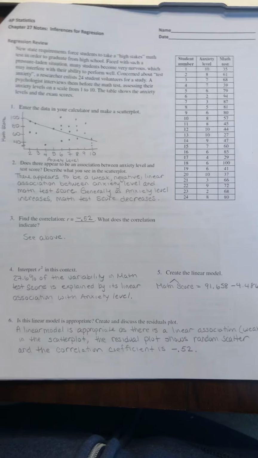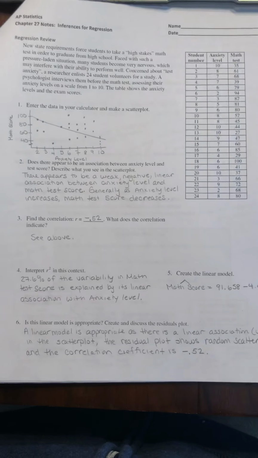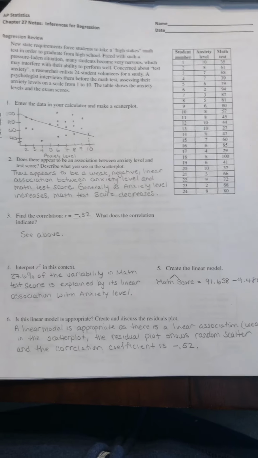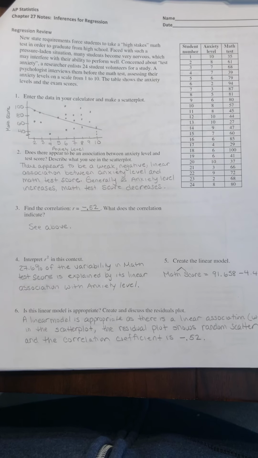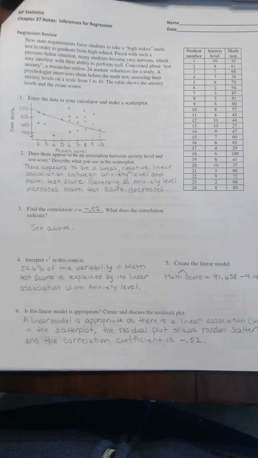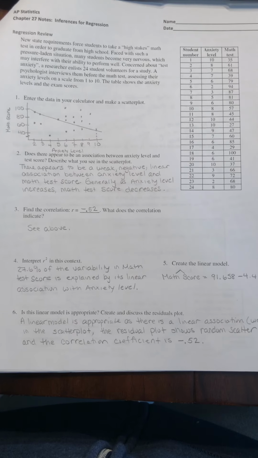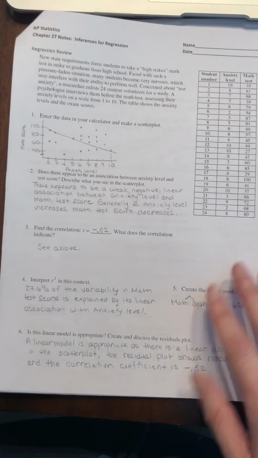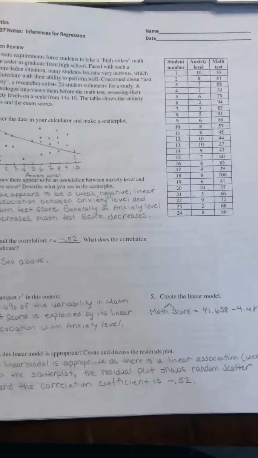Hey class, today I'm going to show you the chapter 27 notes, which talks about inferences for regression. If you remember, we talked about simple linear regression back in Unit 3. So before we start with the new stuff, I wanted to just review linear regression from Unit 3. So if you could see here, I have a list of anxiety level versus math test scores.